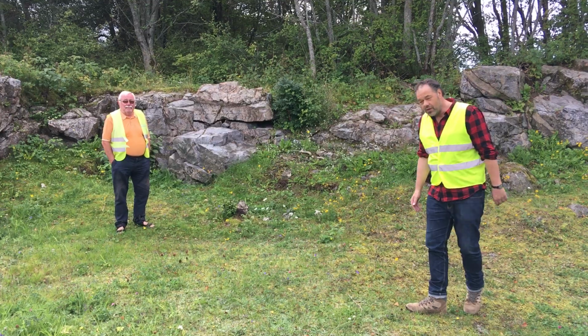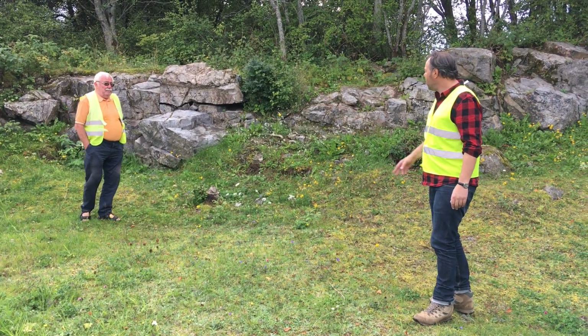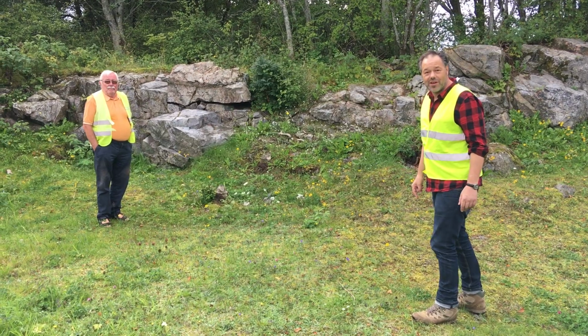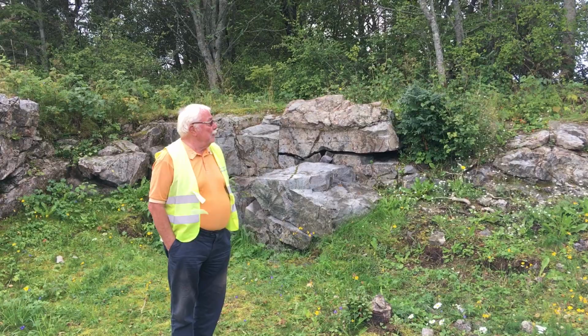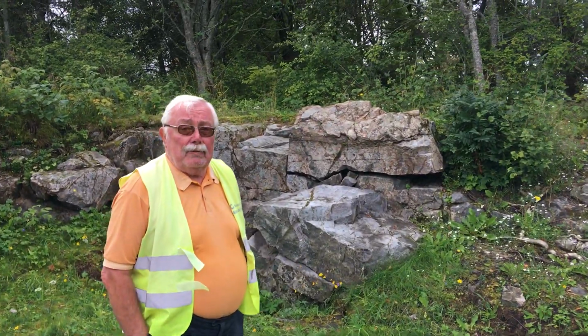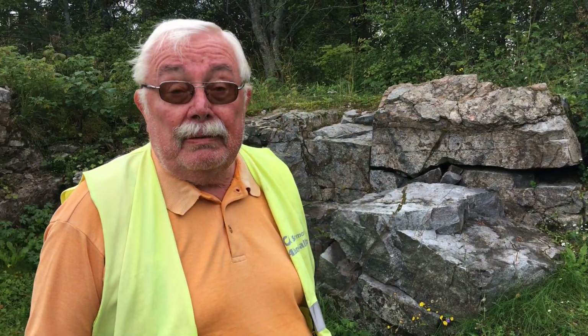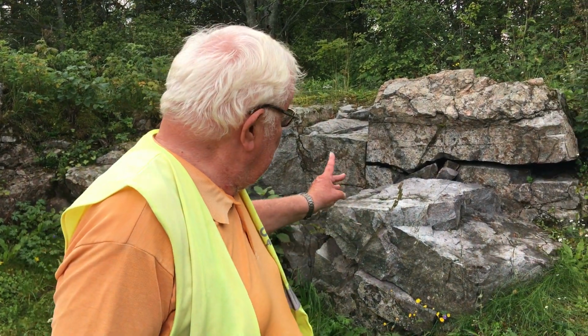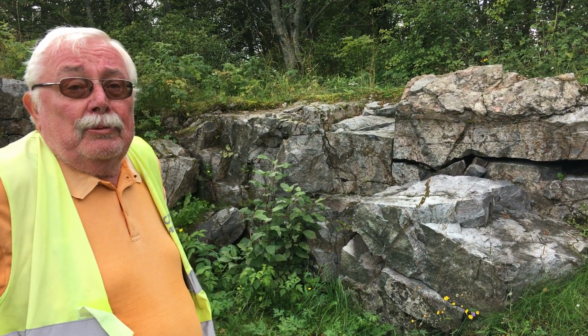Boliden Quarry. This was a prospect by the Boliden company, and Peter here will give us a quick introduction. Yes, this was a trial quarry by Boliden. They wanted to mine the nepheline syenite, which you see here, a good example of, for aluminium production.